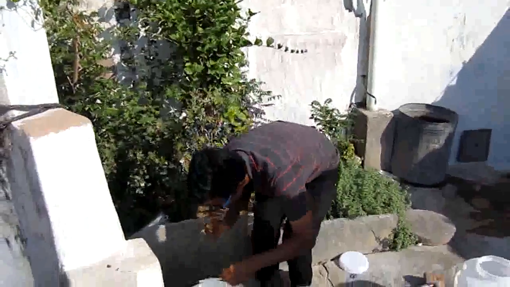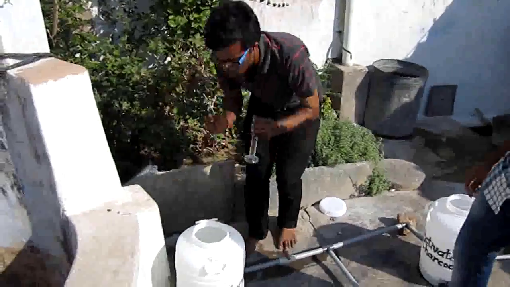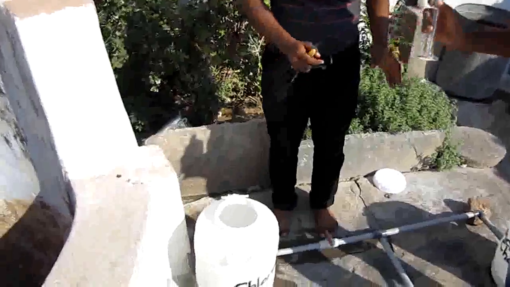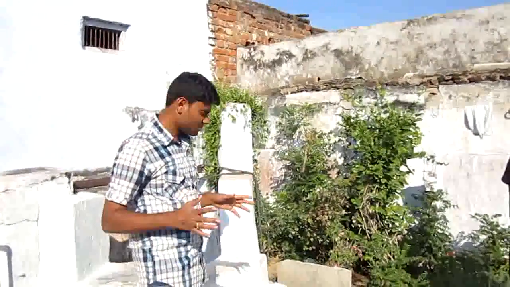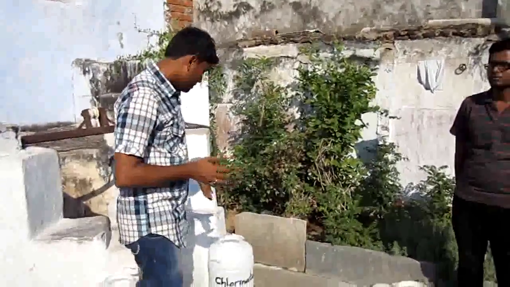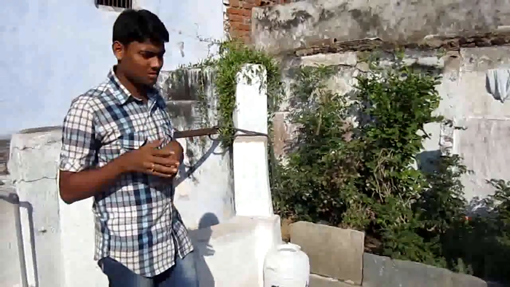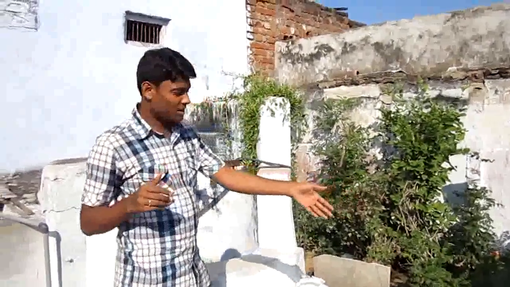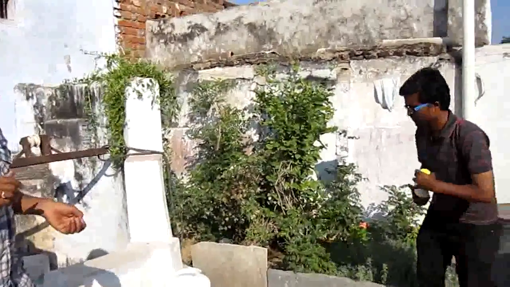Now let us add it to that water. Letting that water stay undisturbed for a while, the harmful bacteria and viruses present in the water are killed. After the chlorination process is carried out, if the water has high hardness, with high ppm levels, then we have to add sodium carbonate anhydrous.